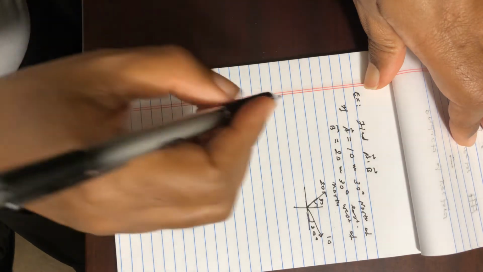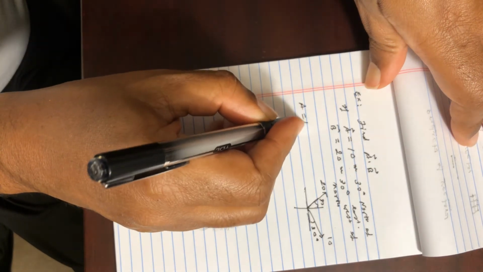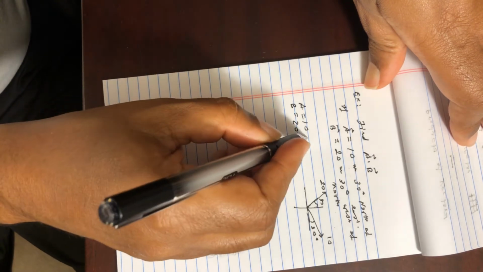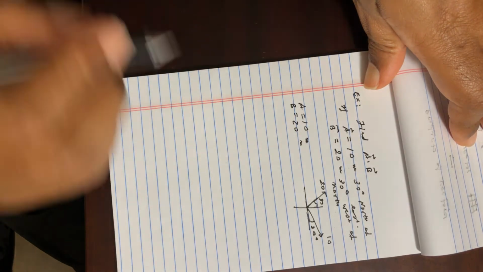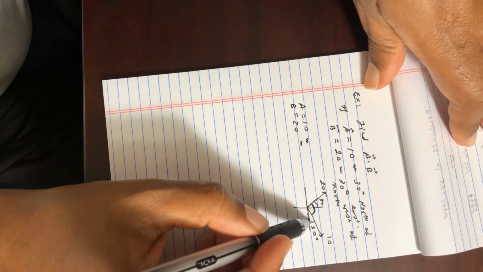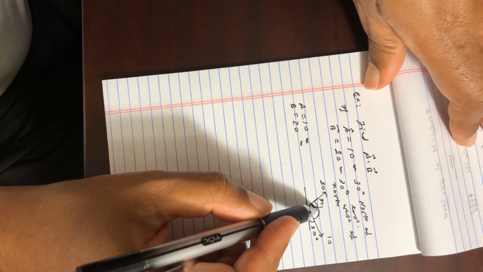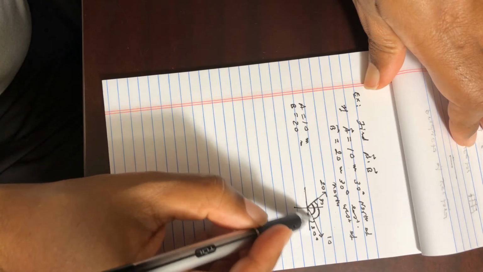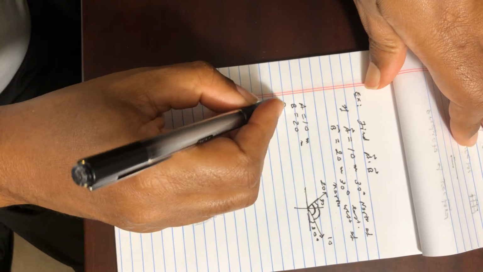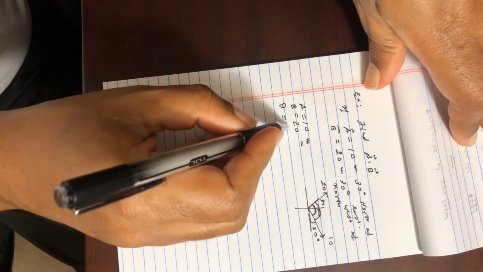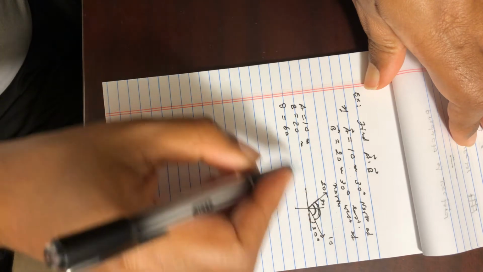Okay, so what we have is A, the magnitude is 10, B, the magnitude is 20. Now theta is this angle over here. So the 30, this is 60 over here. We're looking at the angle between these two. So the angle between them is this angle over here, 60, which is 90 minus 30, and then plus this angle 30 over here.